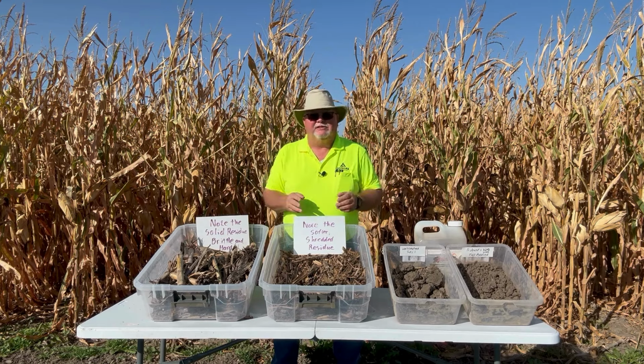Our corn hybrids now have some very robust plants. There's a good stand of corn behind me, and after harvest, there's going to be a lot of residue out on this field. That residue is one, a problem for us, but two, a valuable resource for us. And let's talk about residue management because I think that's a very important topic.